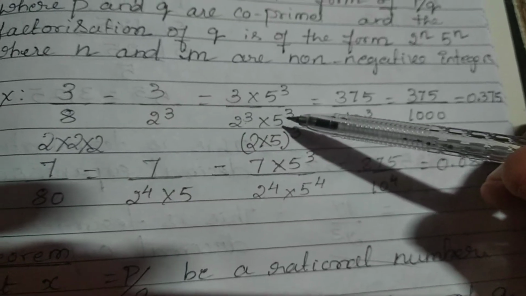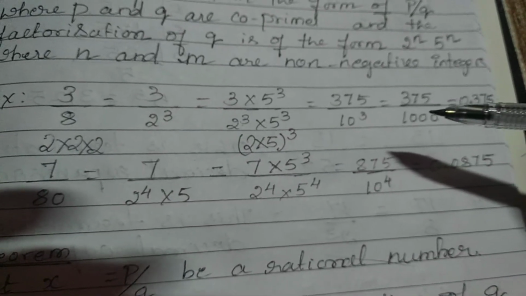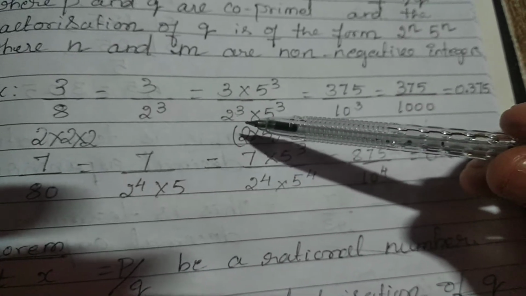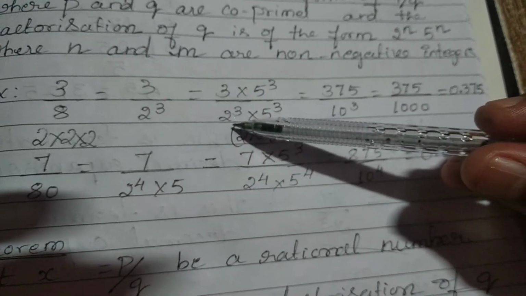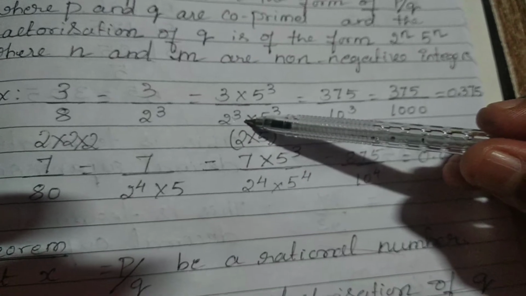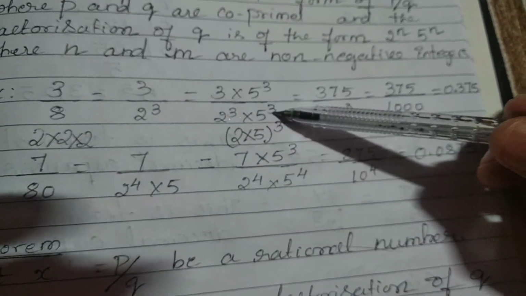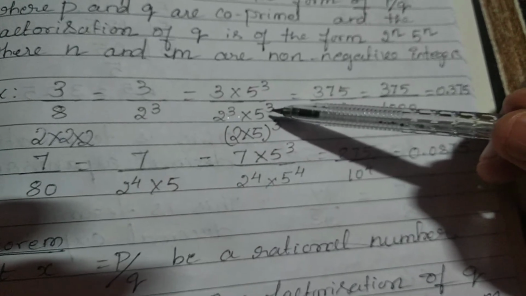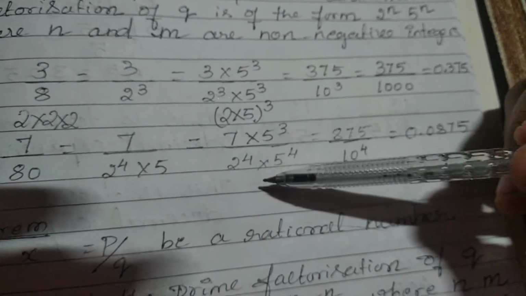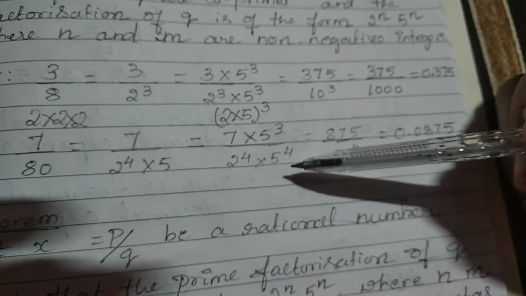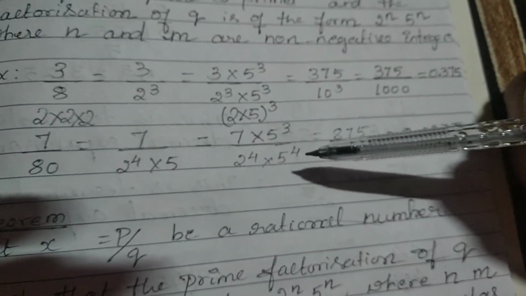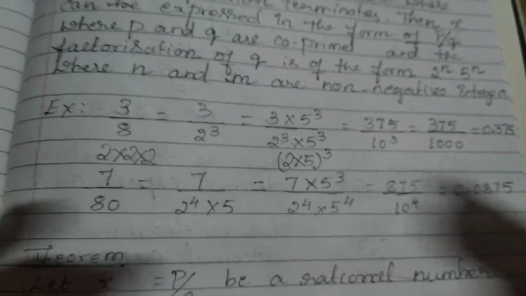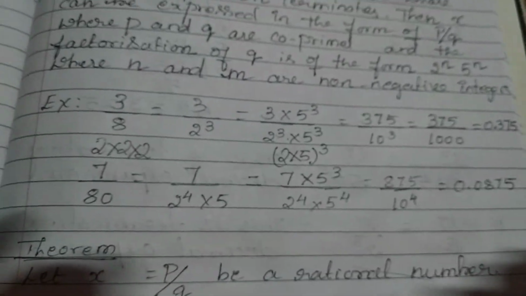Now, from these two examples, what you have understood is, in p by q, if we take the q, if it is a rational number whose expansion stops, means terminates, then q could be expressed in the form of 2 to the power of n and 5 to the power of m. So only 2 to the power of n and 5 to the power of m. So here also you can see 2 to the power of n and 5 to the power of m. So if this is the case, then the decimal is going to be terminated.